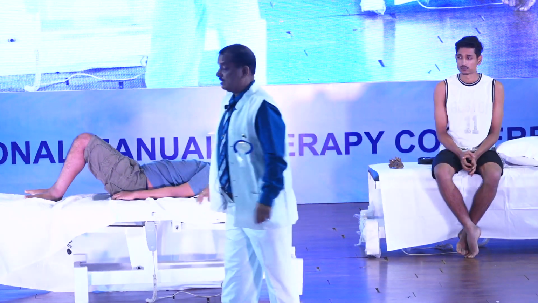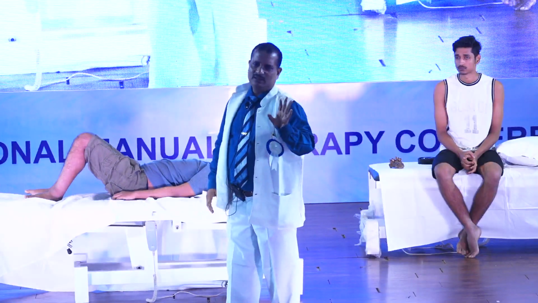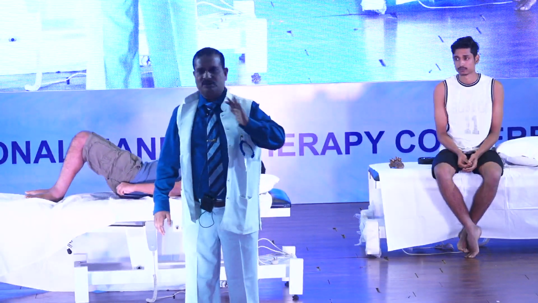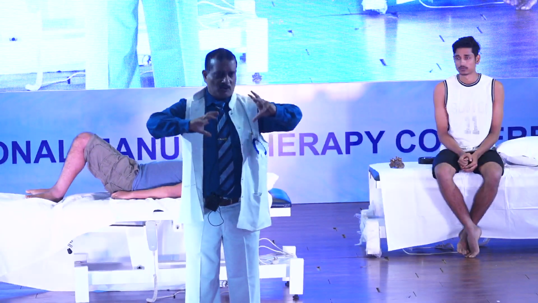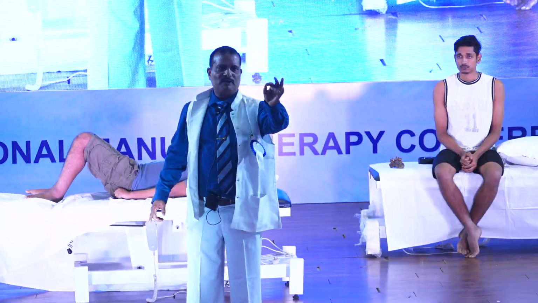That is how it is a very, very effective technique. Very effective and very safe. If you find anybody with increased lordosis, lower cross syndrome, anterior rotation dysfunction, spondylolysis, or spondylolisthesis cases, you can apply this technique. Very useful and very safe.